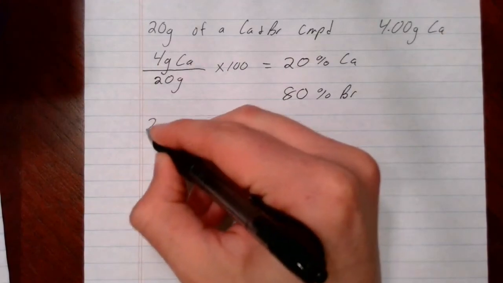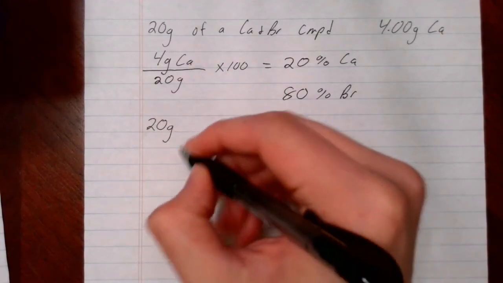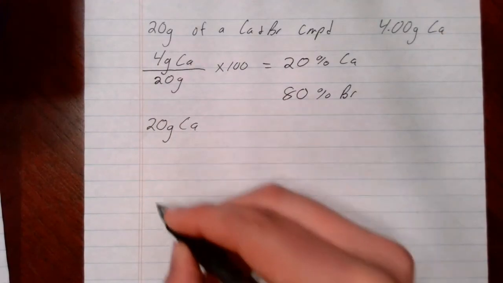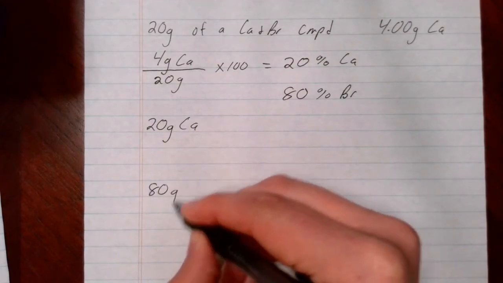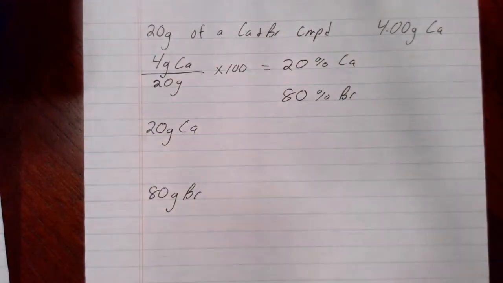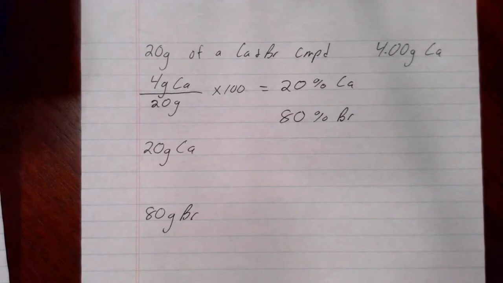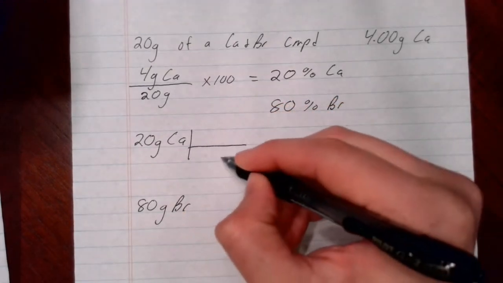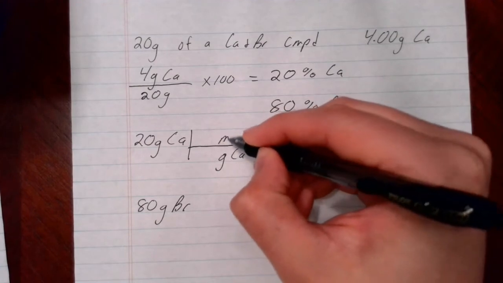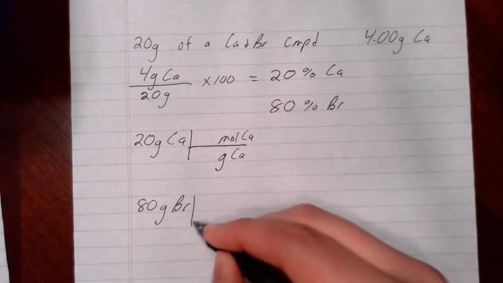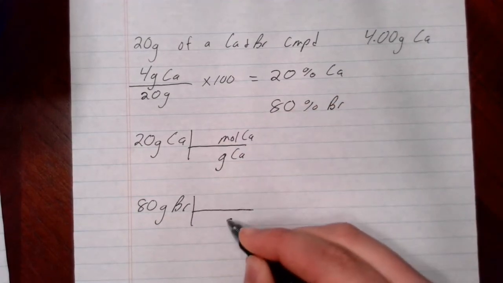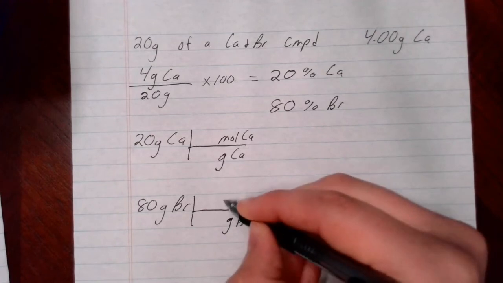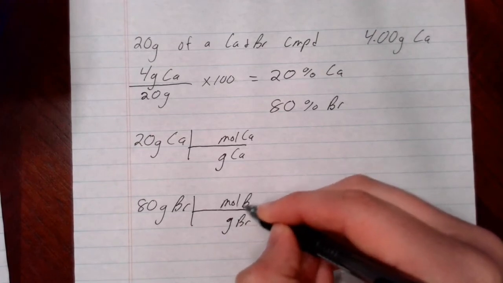If we assume a 100-gram sample, we now have 20 grams of calcium and 80 grams of bromine. Let me emphasize that the 20-gram sample and the 100-gram sample will have the exact same percent composition. Percentage isn't affected by the mass. So I want to convert both of these to moles. I have grams of calcium to moles of calcium, and grams of bromine to moles of bromine.